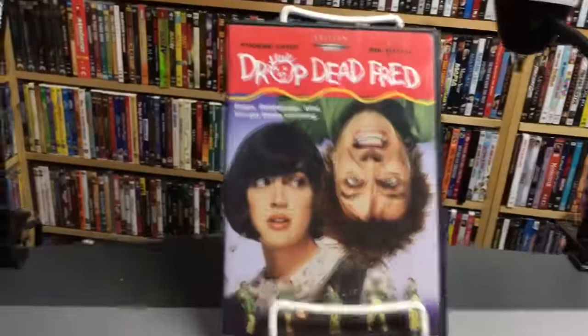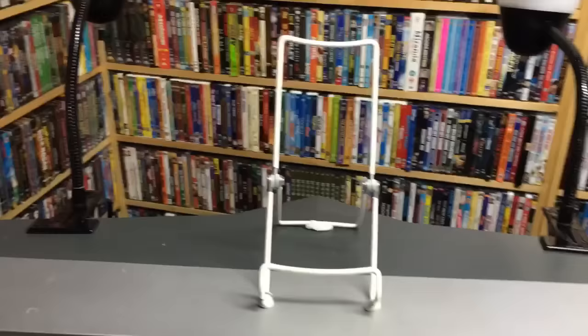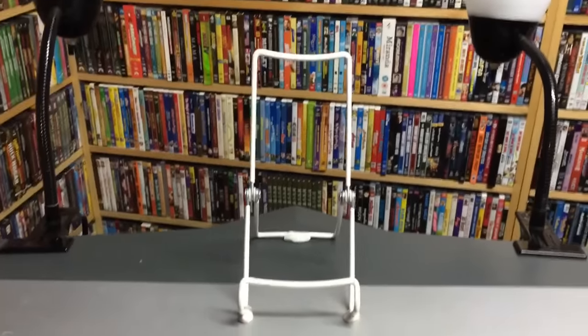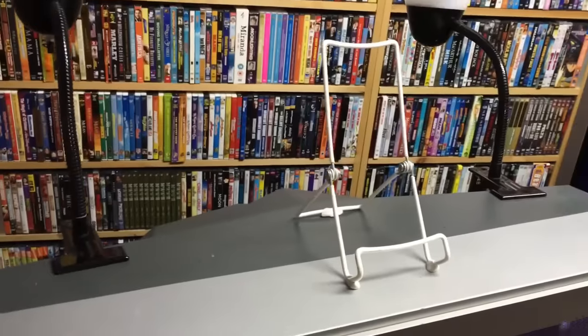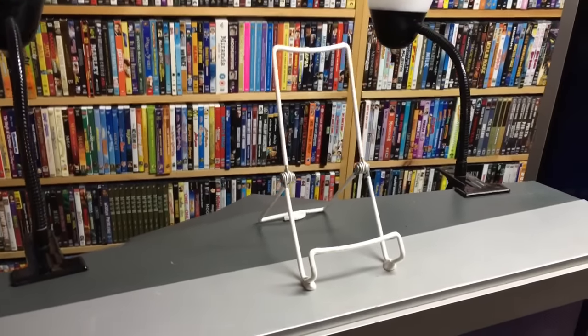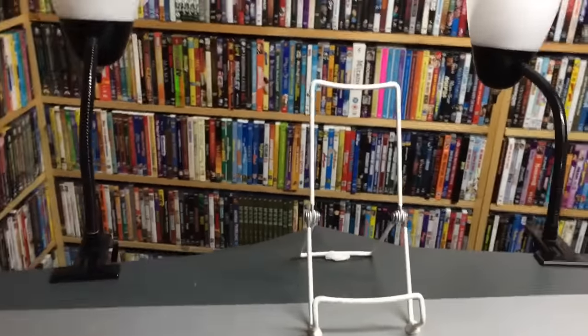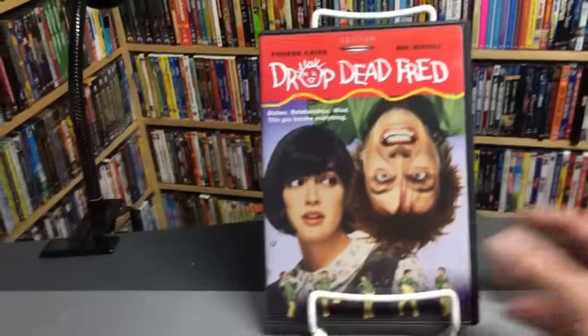So as you can see, I got this little display here. Everybody always asks me, what is this? This is just a book display. You can get these all over the place, at places like Staples and whatnot. It's just for holding a book, but it'll also hold a DVD or Laserdisc, a Blu-ray, whatever.